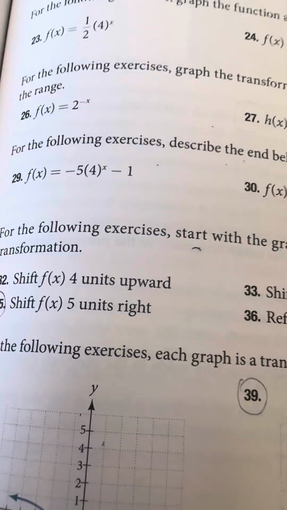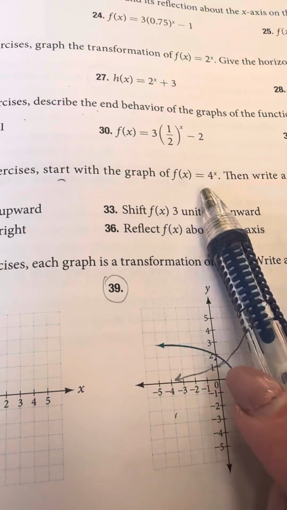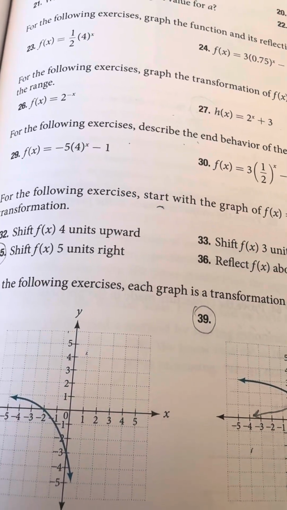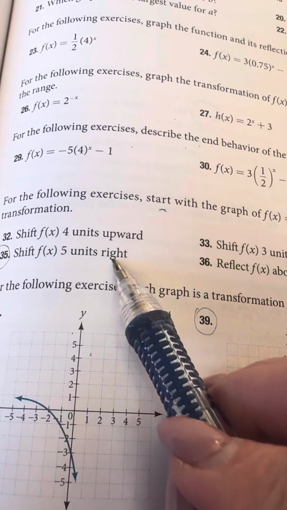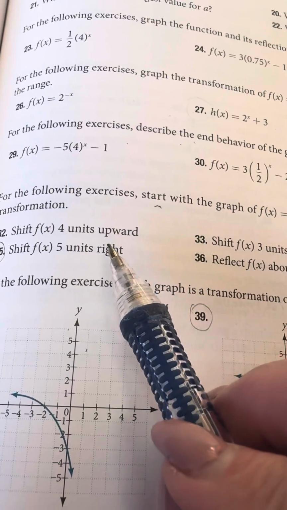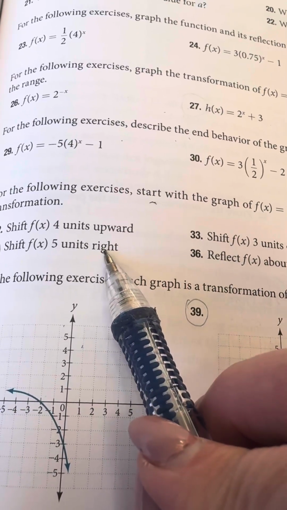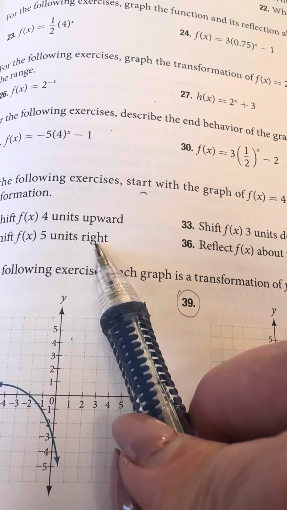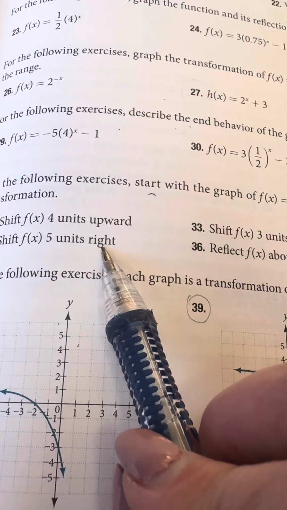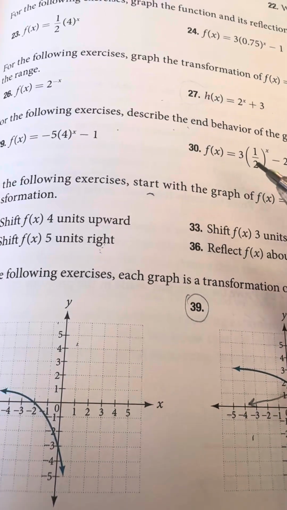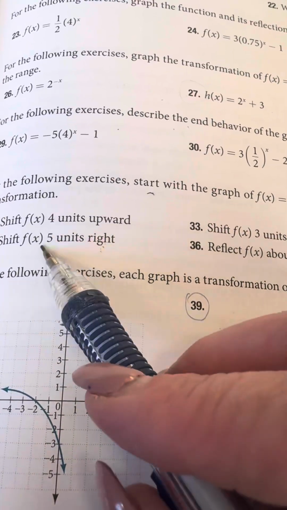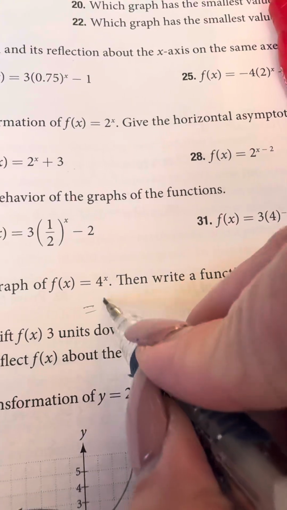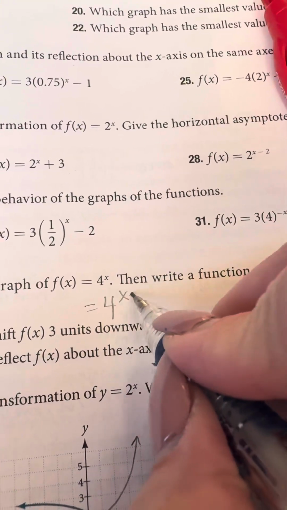Over here, I'm just going to write in the book, they wanted me to take this equation, 4 to the x, and shift it 5 units to the right. When we shift left or right, we're adding or subtracting inside of the function. So that's going to be in the exponent. Since we're going to the right, it's the opposite of what common sense tells you. So we're going to be subtracting 5. So our new equation is going to be 4 to the x minus 5.